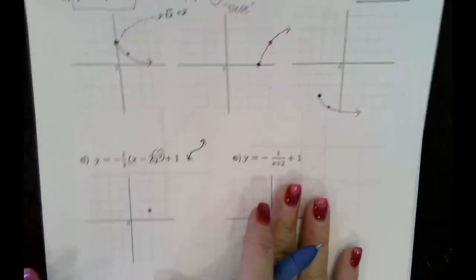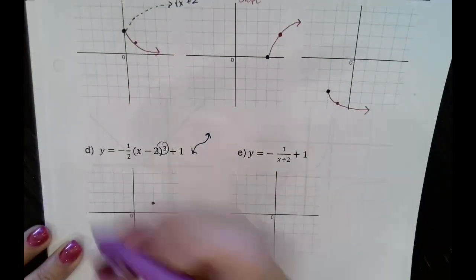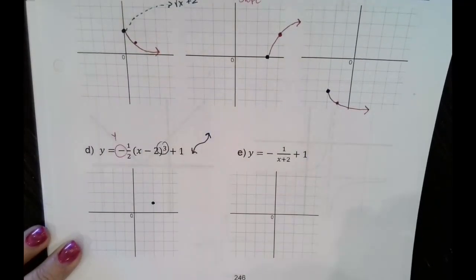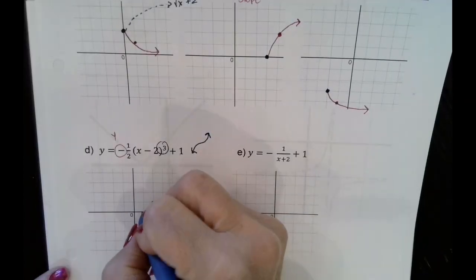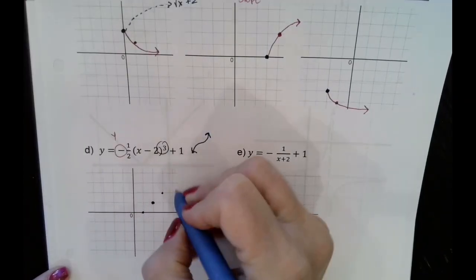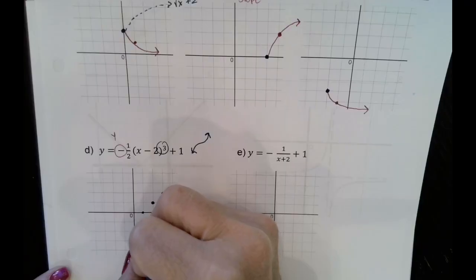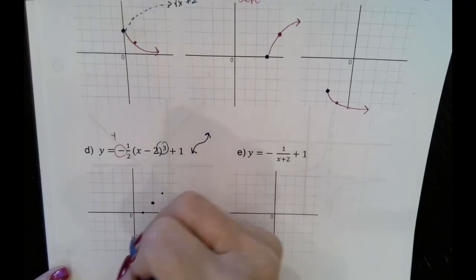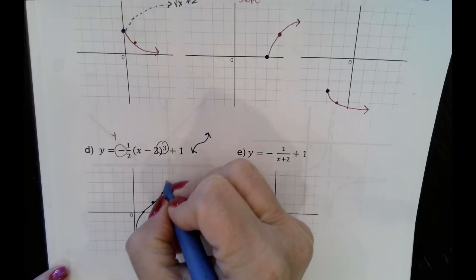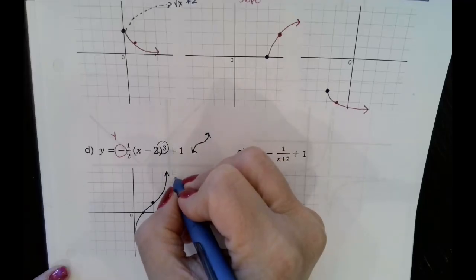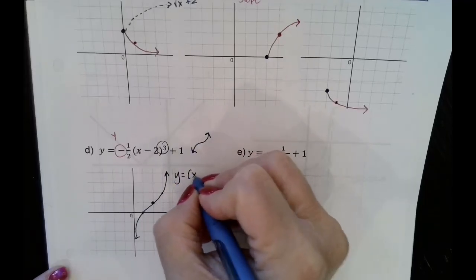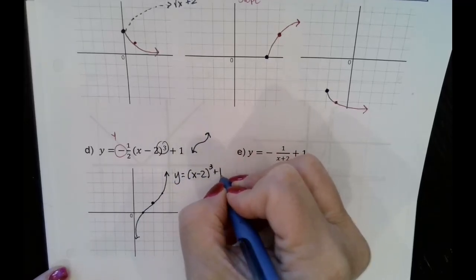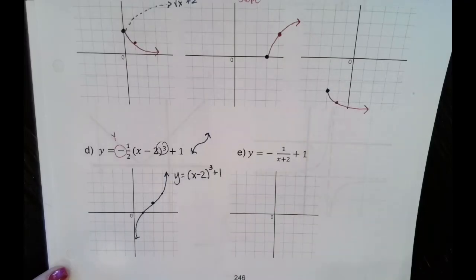Now, here, this gets a little bit tricky because, if you remember, this tells us that our y values change. So I'm going to sketch our parent function here. So this blue is my parent function. If I had this same shift, this would be what my function would look like if it was just y equals (x minus 2) cubed plus 1. That's what that would look like.